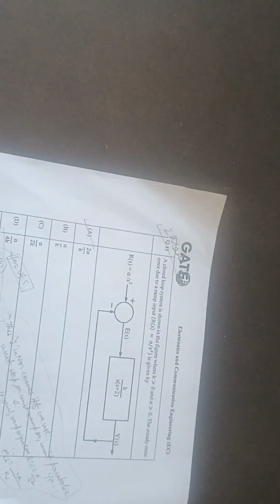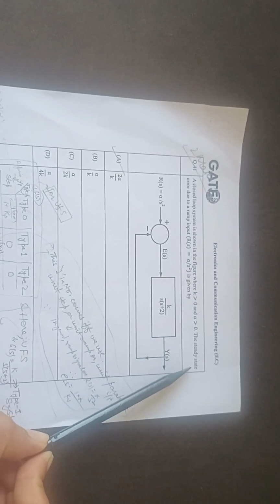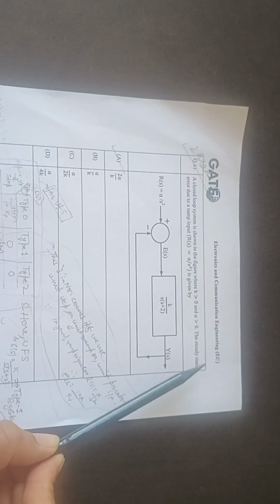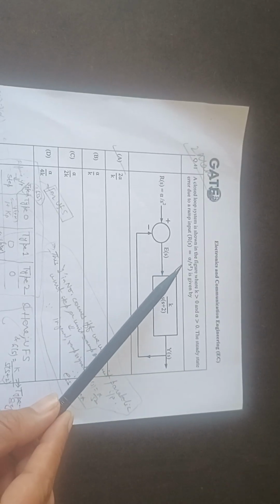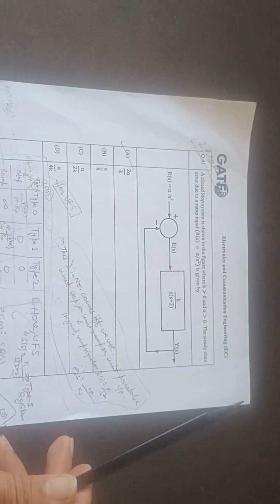Third question is on steady state error. It is saying that a closed loop system is shown in the figure where K is greater than 0, alpha is greater than 0. The steady state error due to ramp input R(s) is equal to alpha upon s square is. So unity feedback system is given. So this is the G(s) value.